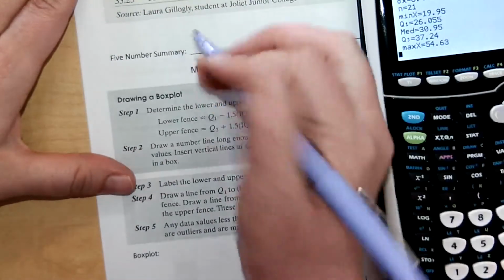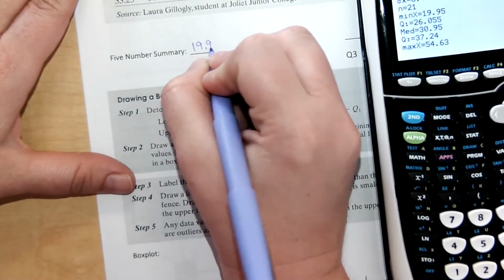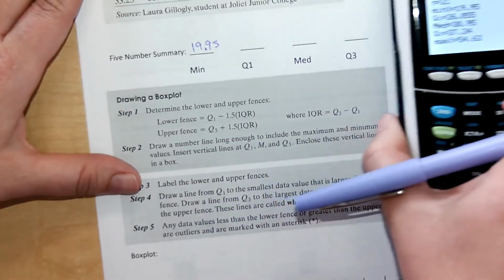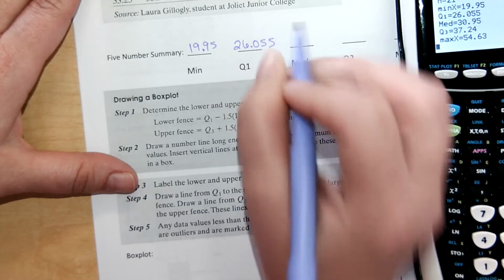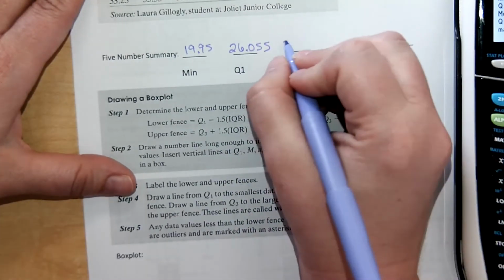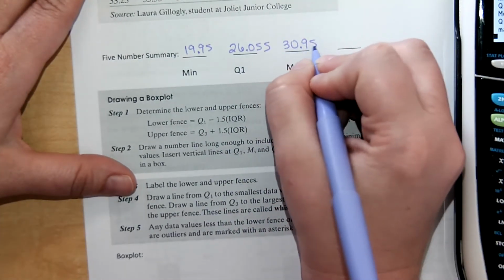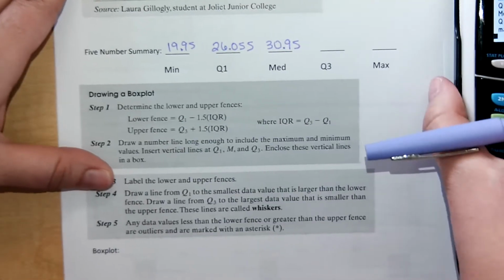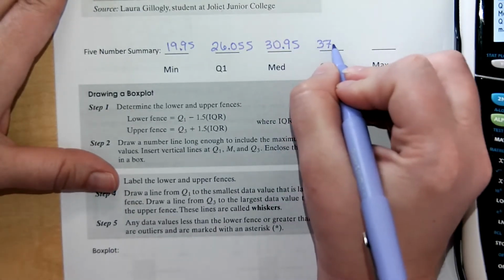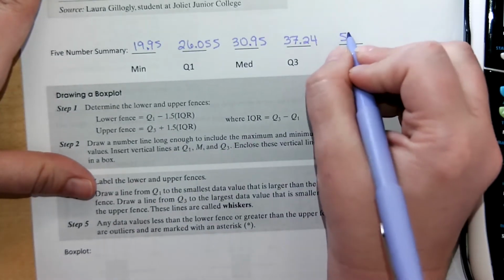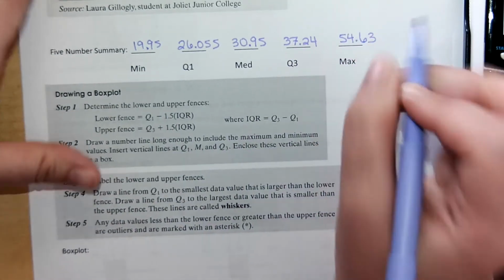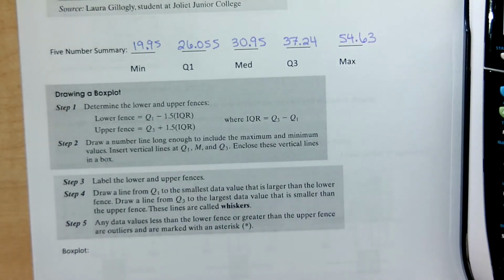So our minimum is 19.95. Our Q1 is 26.055. Our median is 30.95. Our Q3 is 37.24. And our maximum is 54.63.